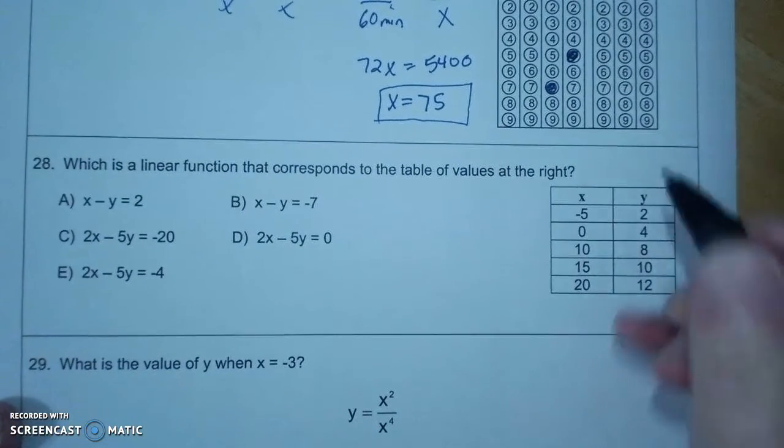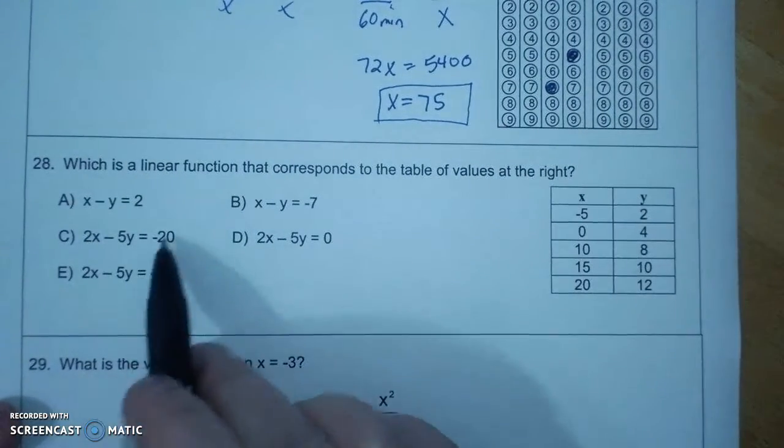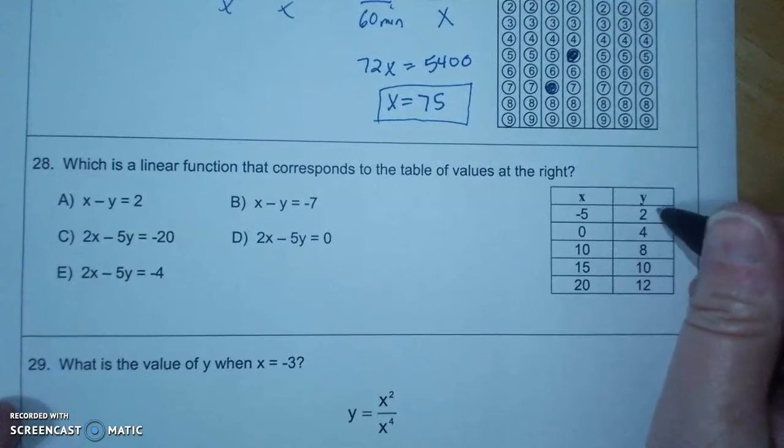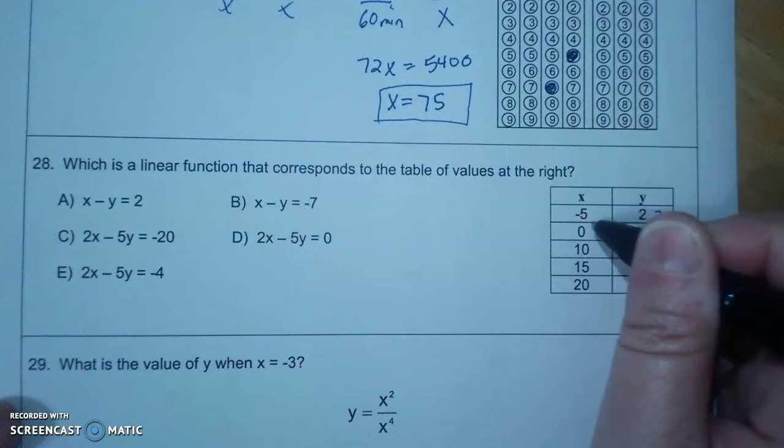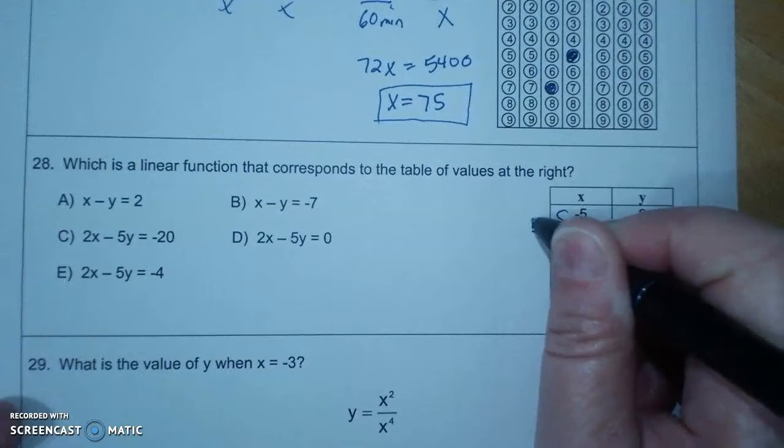Which function best represents the table? All of these are linear, so I'm going to go up 2 and up 5.